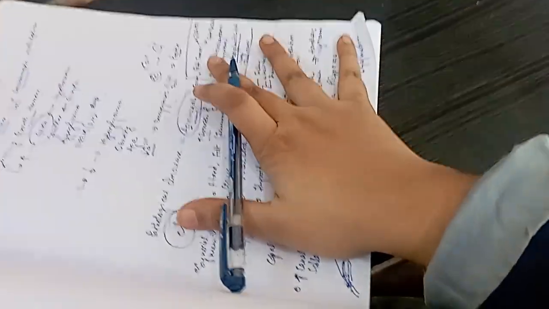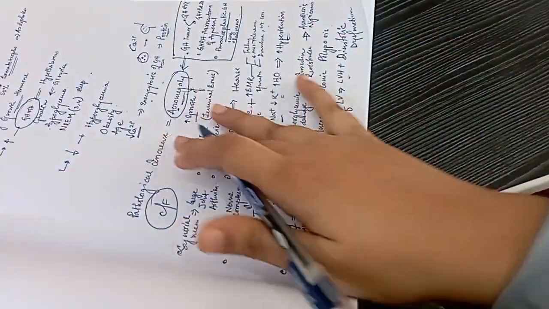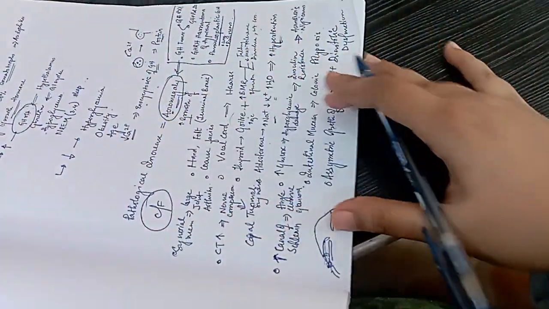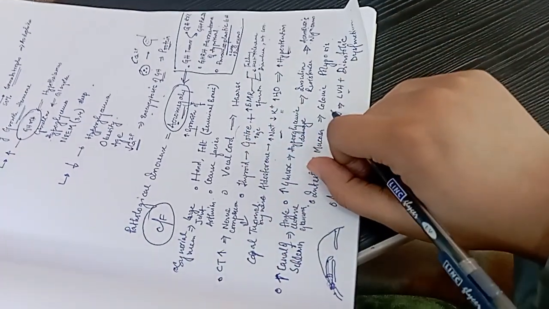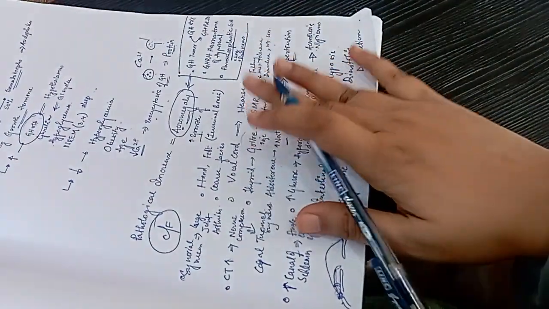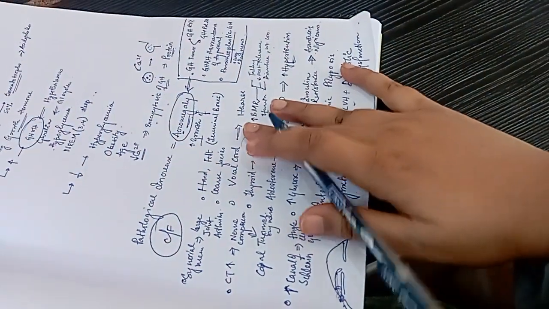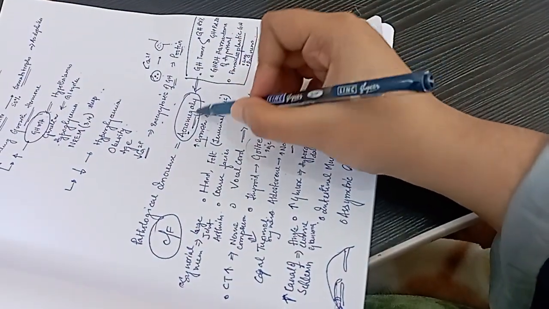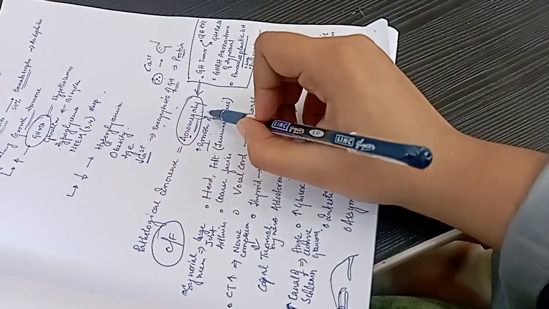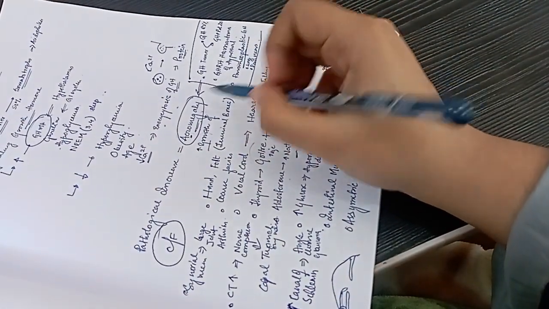Suppose a patient with these features comes to your OPD. What will you do to confirm that this is acromegaly? What is the test you are going to do?